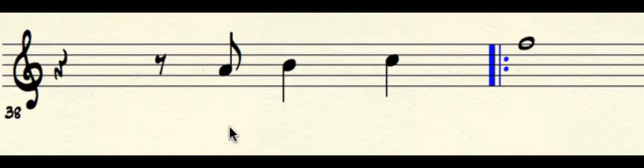I give you this example now with a 4-beat click and a 2-beat click on the 2 and the 4, and after this you will see more different variations with this technique.